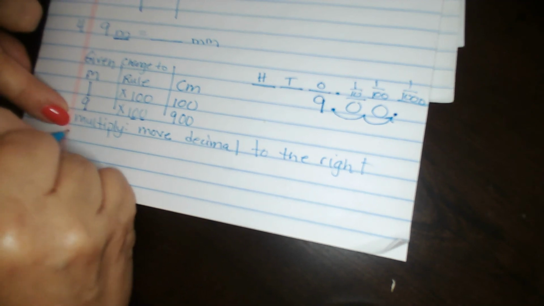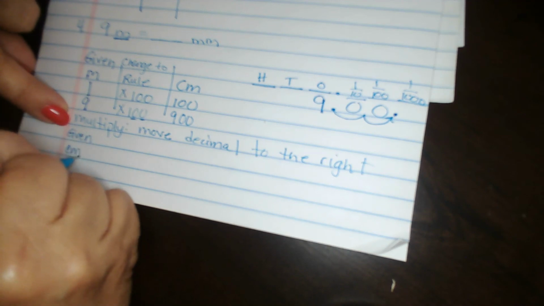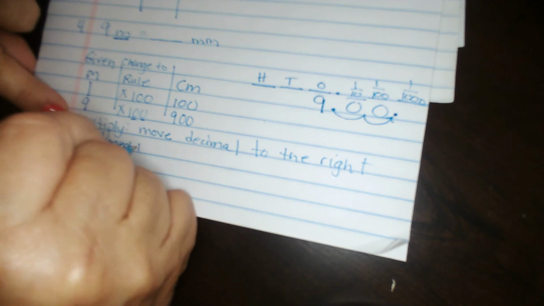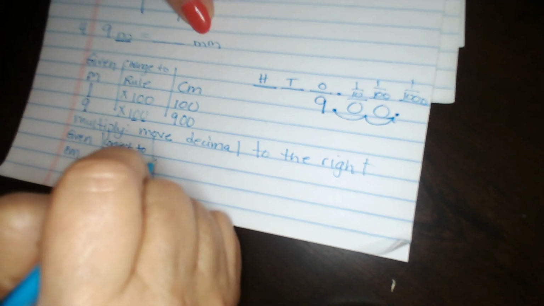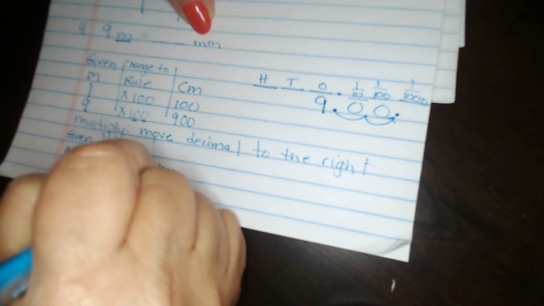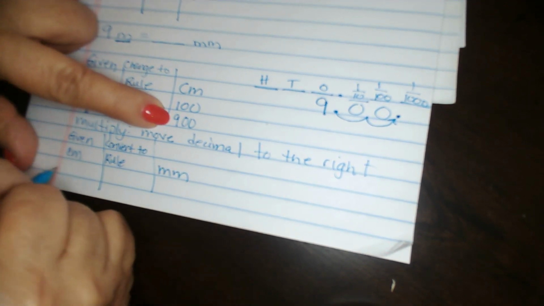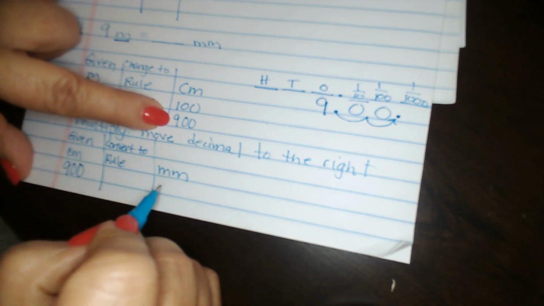I guess I can do it right here. My centimeters, this is my rule because this is what I'm going to convert. And I'm going to convert to the millimeters right here, my double M's. Now I have 900.